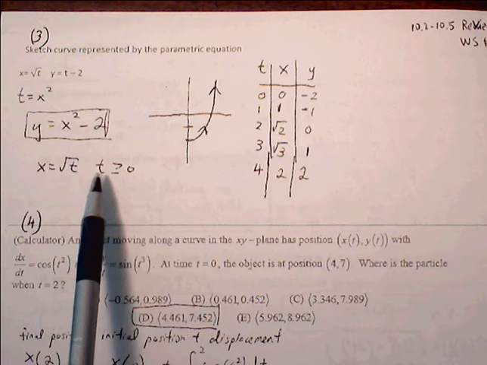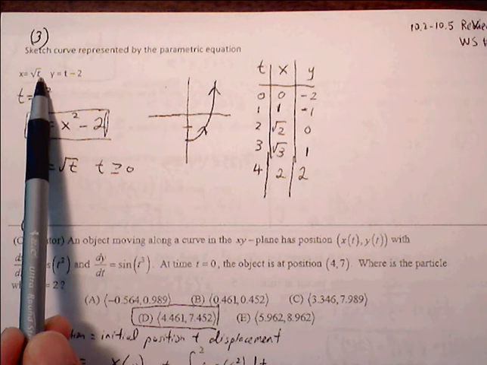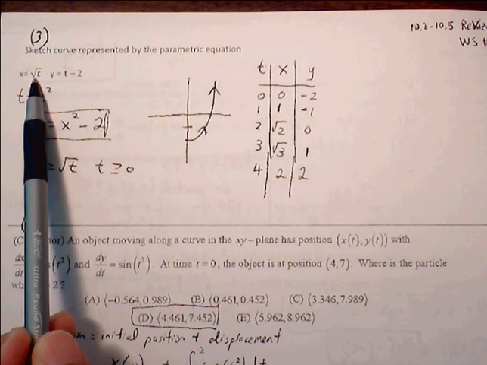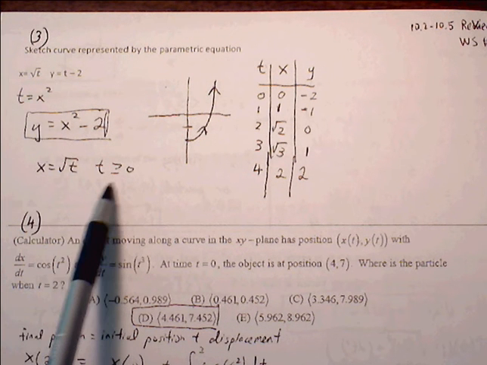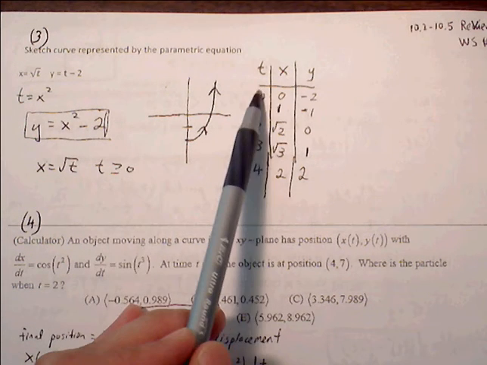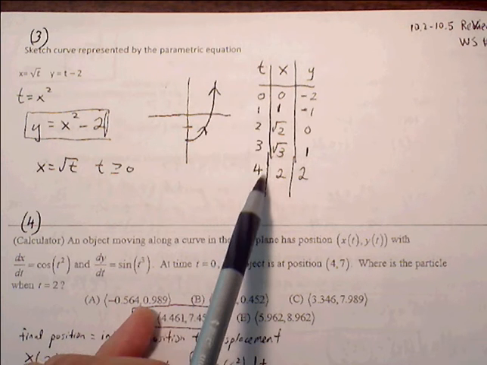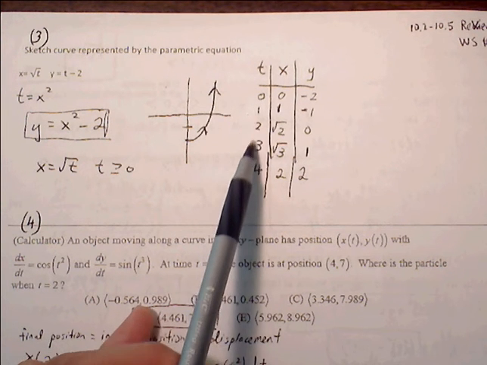So let's look at some restrictions here for t. We know that our t value has to be greater than or equal to 0 because we have x equals root t here. So that's the only restriction, that t has to be greater than or equal to 0. That's our independent variable here. Let's go ahead and start putting in some values. So we'll start at 0, 1, 2, 3, 4.